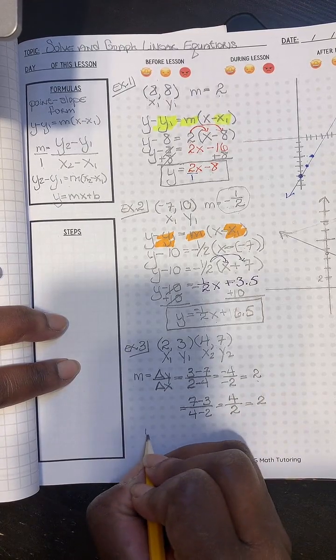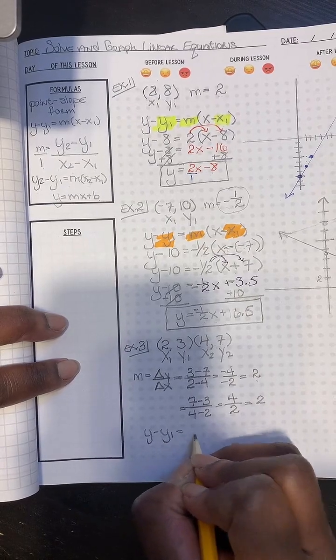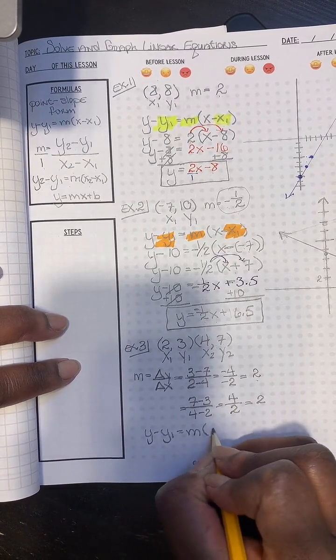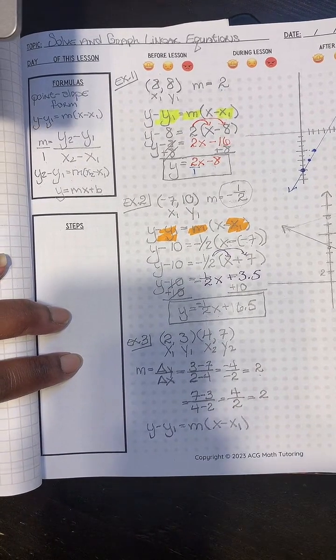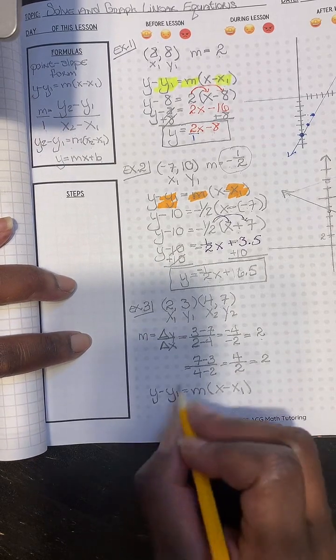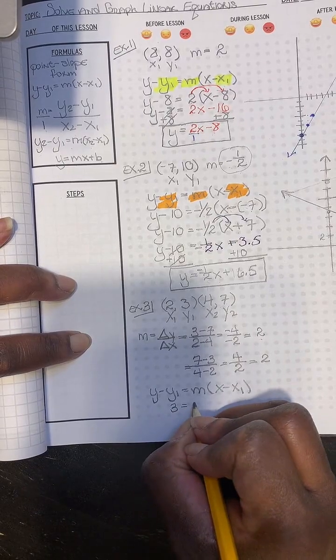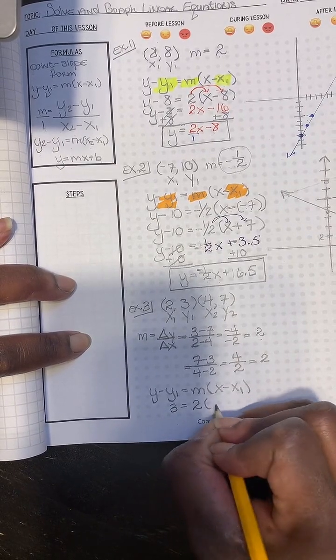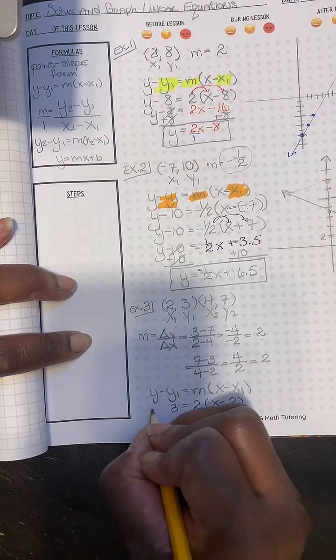So when you have your y minus y1 equals your m times x minus x1, all we're doing is filling information in. The y1 was the 3. The m is 2. And my x1 is also 2.